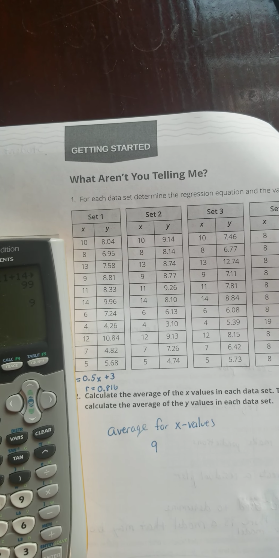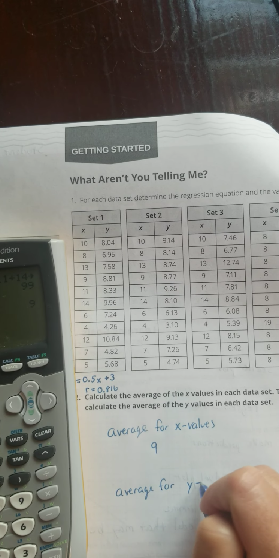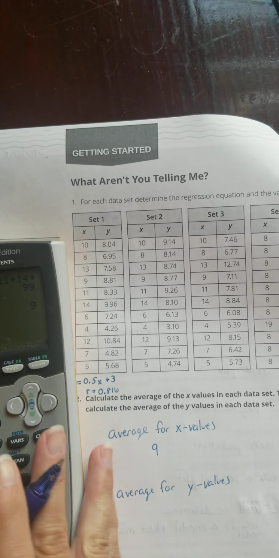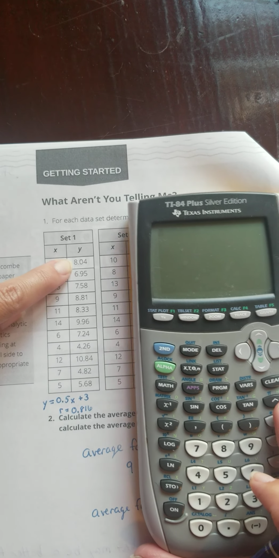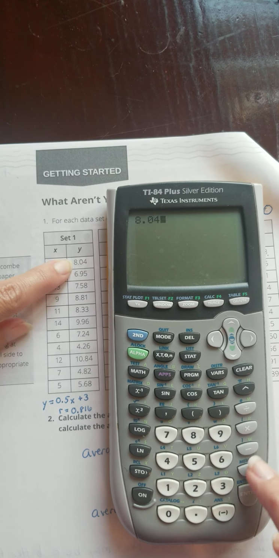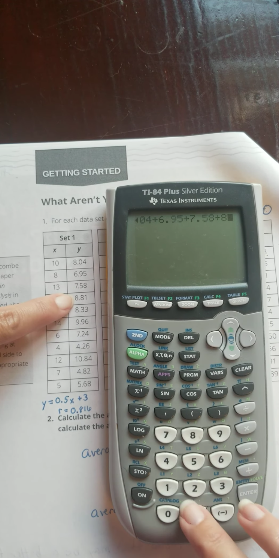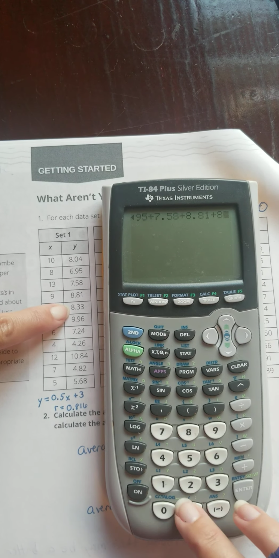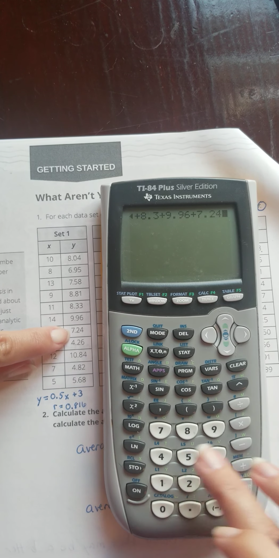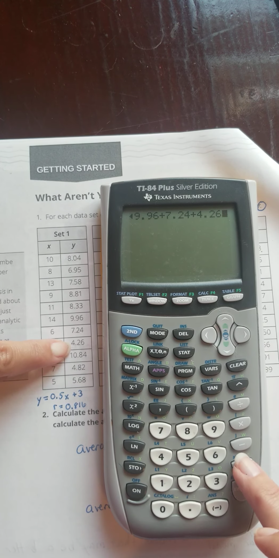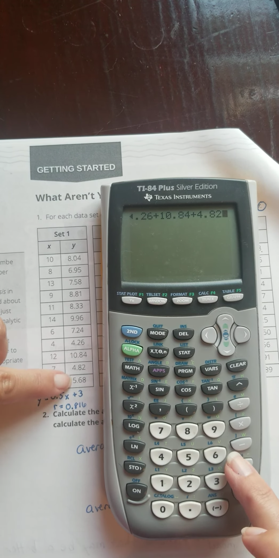And then let's calculate the average for the y's. Here I've got 8.04 plus 6.95 plus 7.56 plus 8.81 plus 8.33 plus 9.96 plus 7.24 plus 4.26 plus 10.84 plus 4.82 plus 5.68.